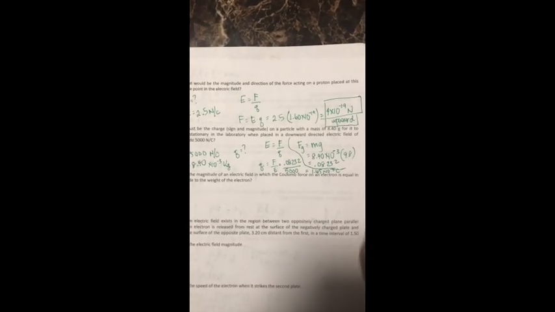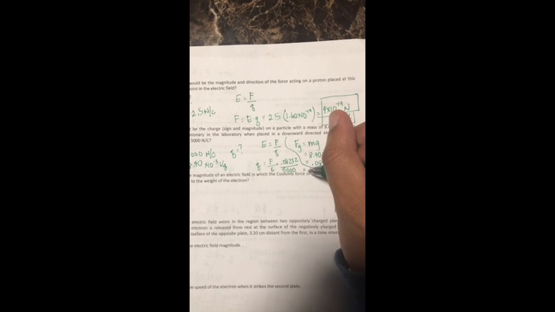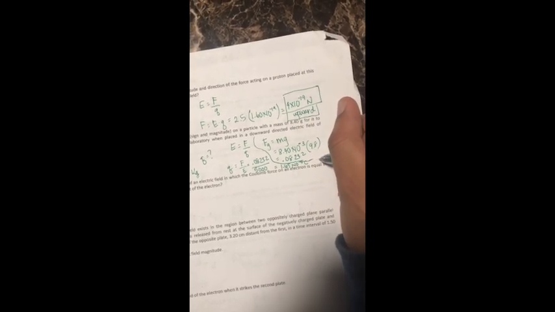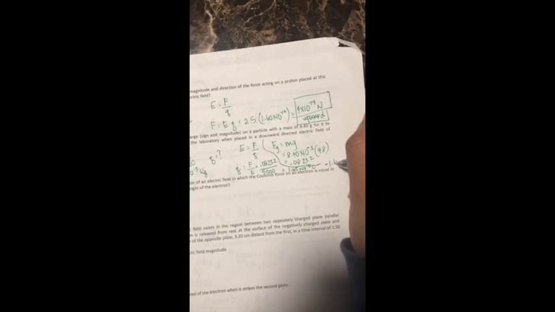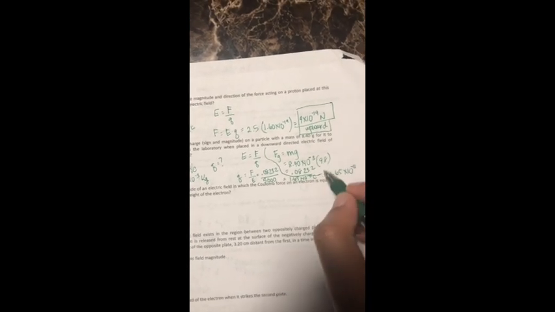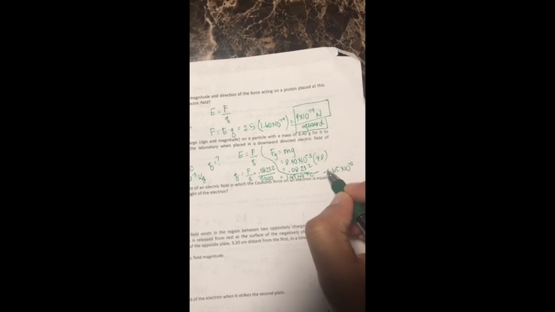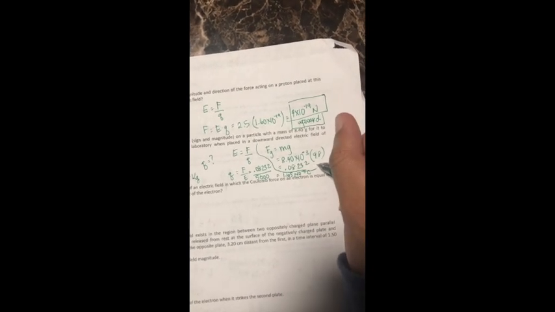Since they're in opposite directions, this must be negative. So it's going to be negative 1.65 times 10 to the negative fifth. So the sign of this charge is negative. So we're talking about an electron.